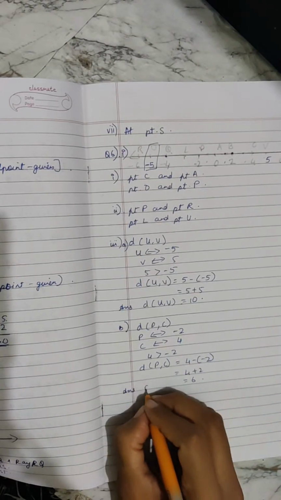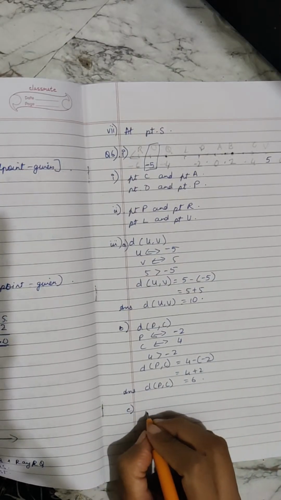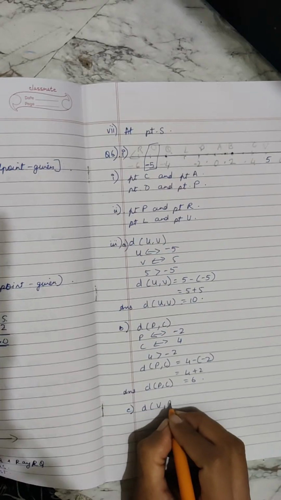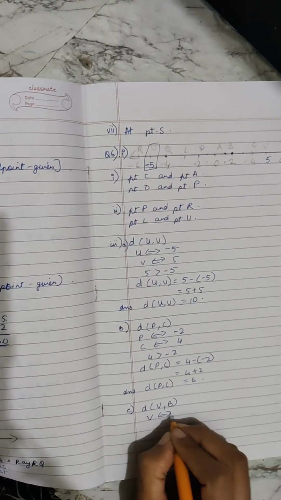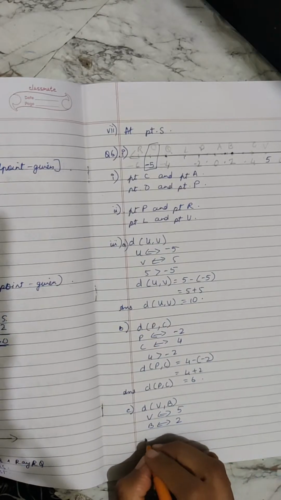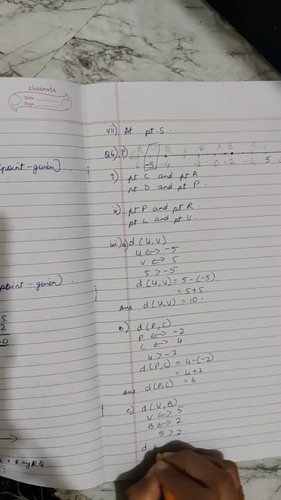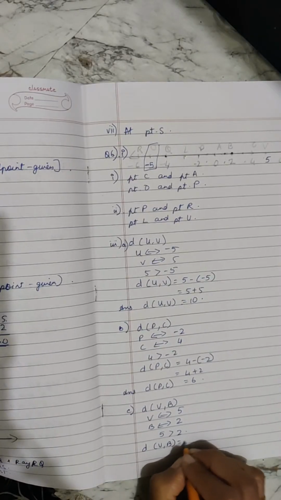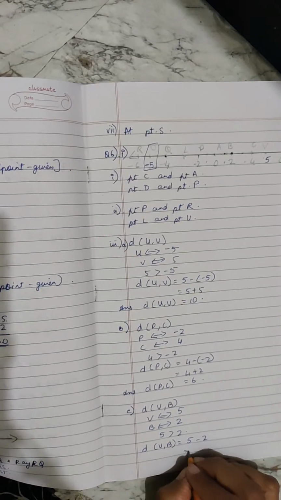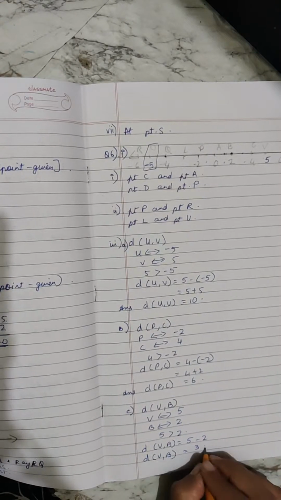So answer, distance PC is 6. Next is distance VB. V is 5, B is 2, so 5 is greater than 2. So distance VB is 5 minus 2, that is 3. So distance VB is 3.